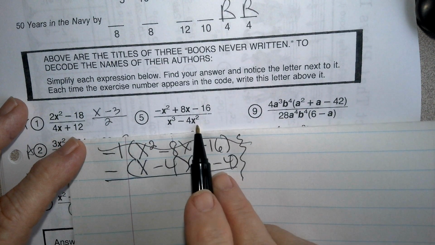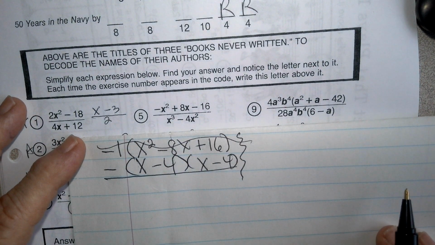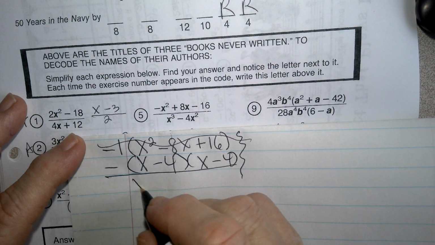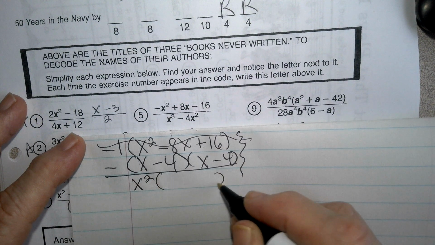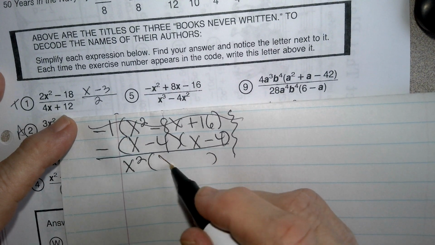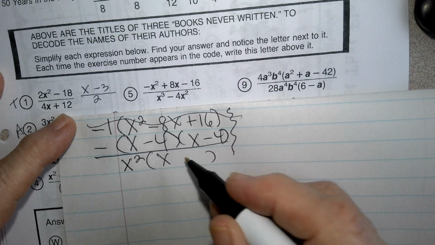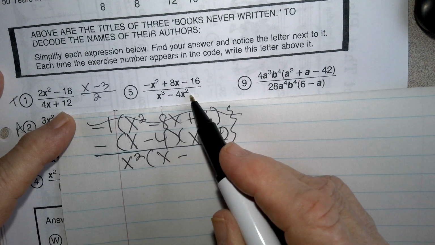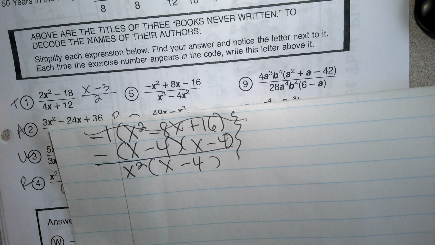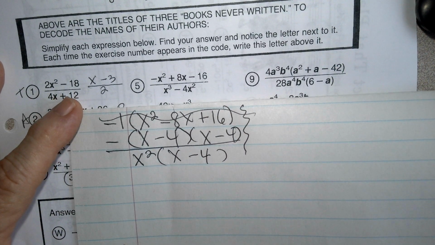Then on the bottom, what can I pull out in the denominator? X squared. And if I pull out 2 x's, what do we have left? 1x minus what? Minus 4. Then can you see anything that's going to cross off?